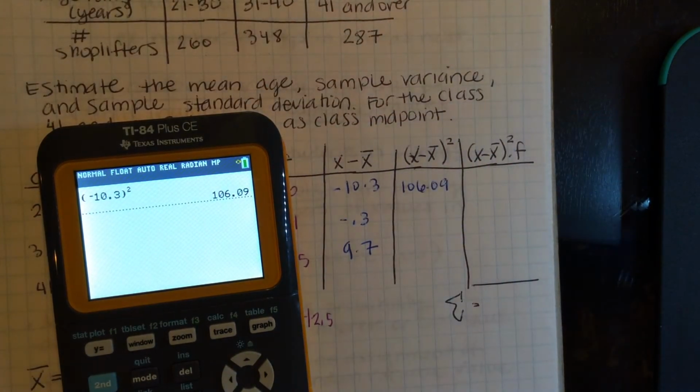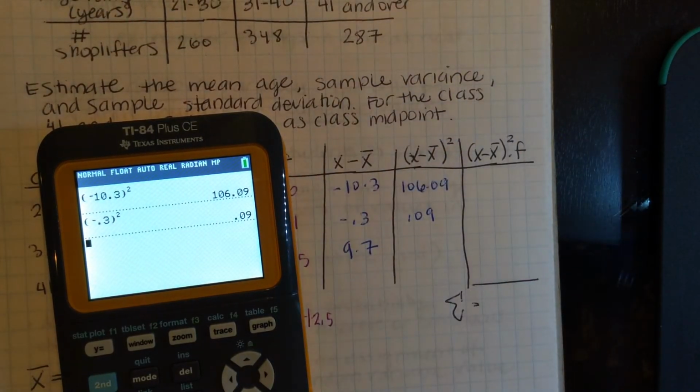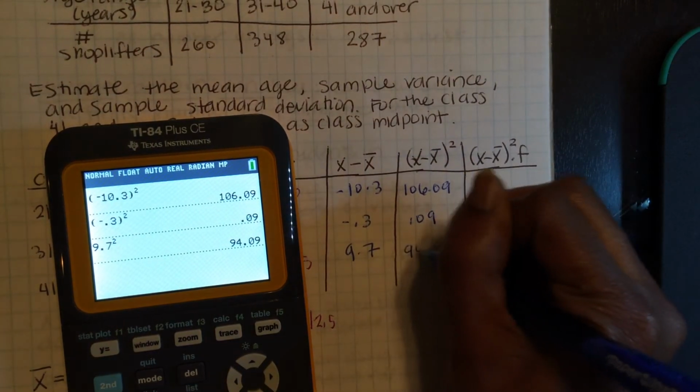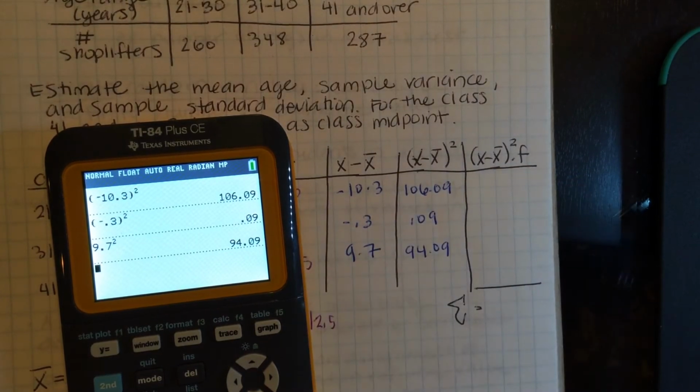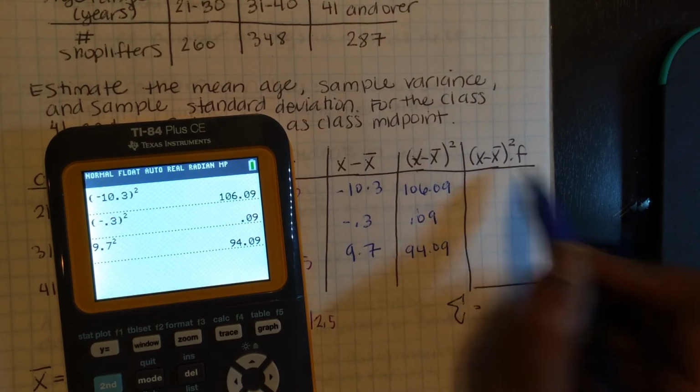The squares are 106.09, 0.09, and 94.09. So now I'm going to take each of those and multiply by my frequency.